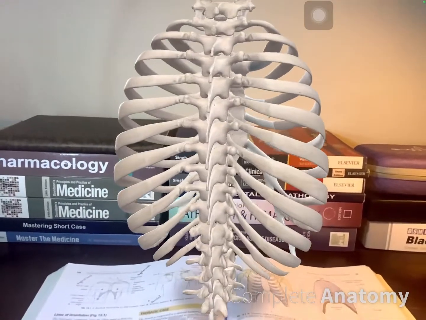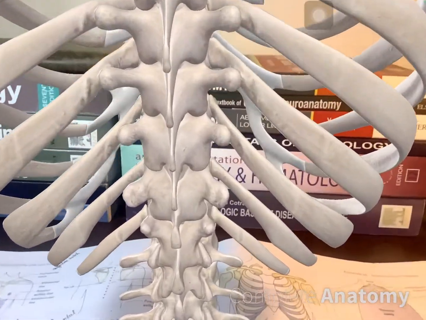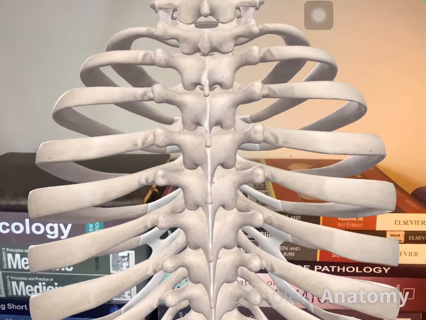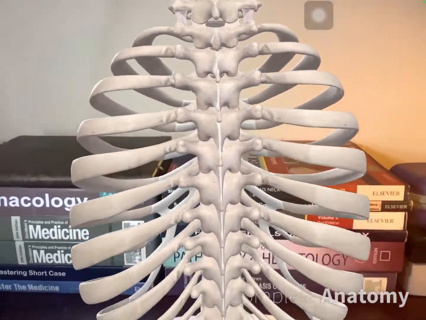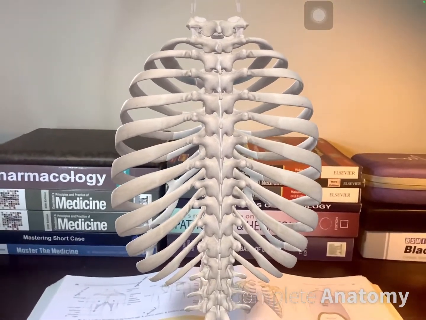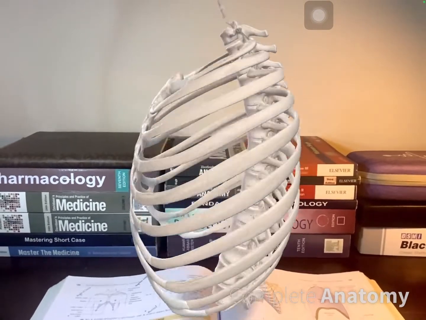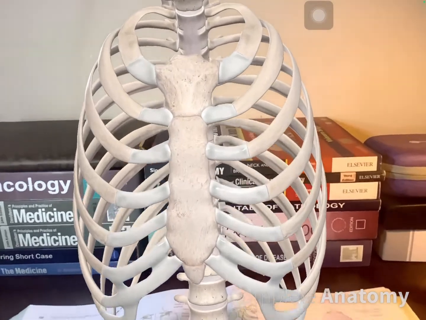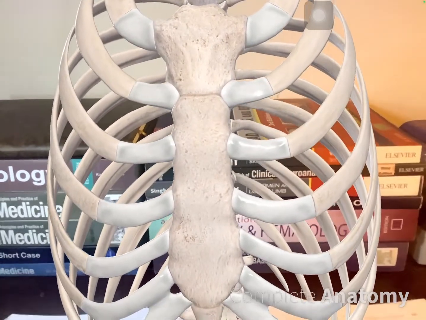Now we can see here, posteriorly all the ribs are articulated with thoracic vertebrae. Anteriorly, the upper 1st to 7th ribs articulate with the side of the sternum through their costal cartilages.